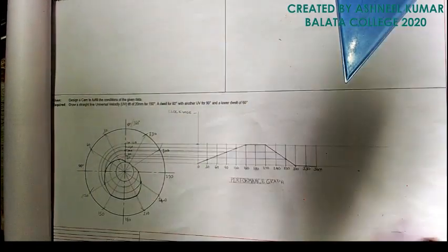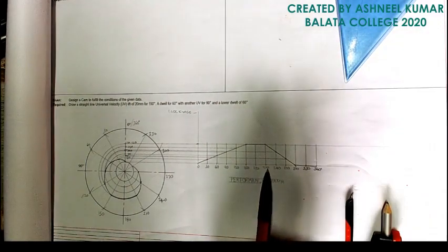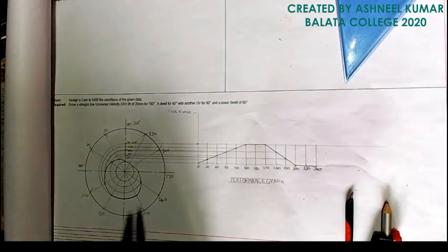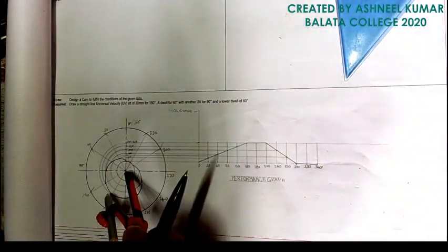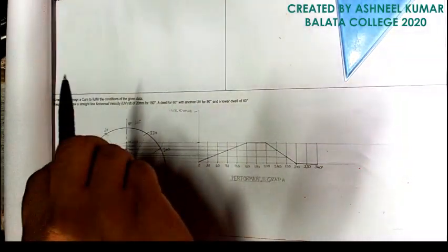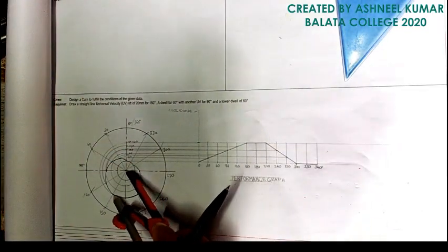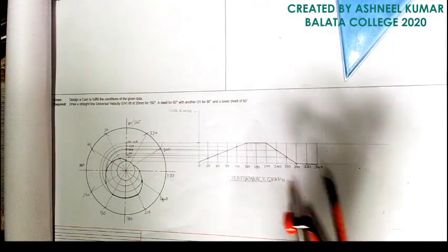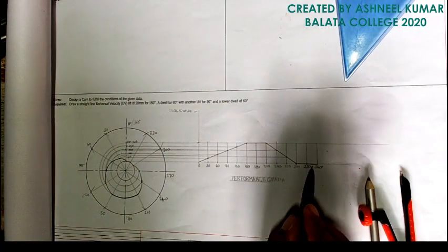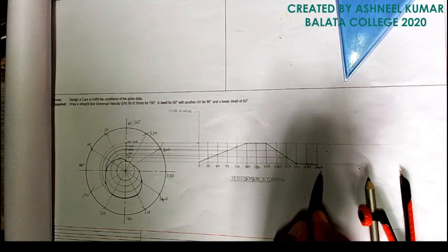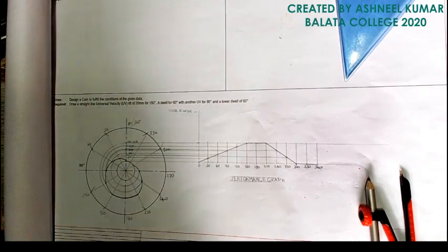Now this part here is a dwell from 150 to 210. This is a horizontal line. So you put your compass point here, take that radius and draw a circle or arc, and that's a dwell, right, from there till there. And another dwell is here, which is already drawn there on the circle. Okay, so this is how you draw a cam profile. This is a very simple exercise.